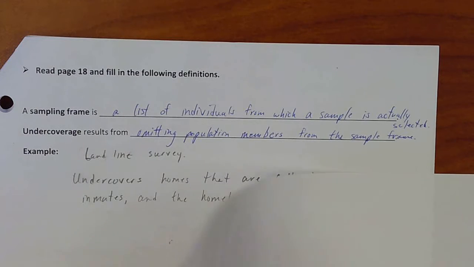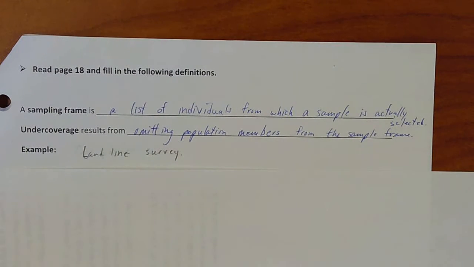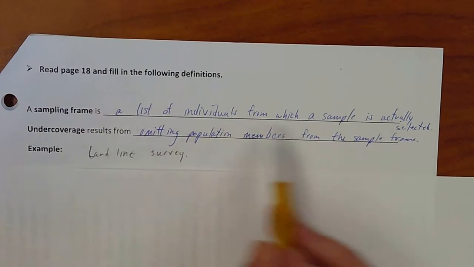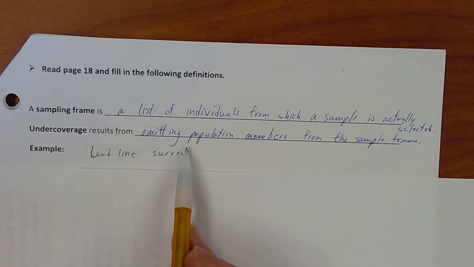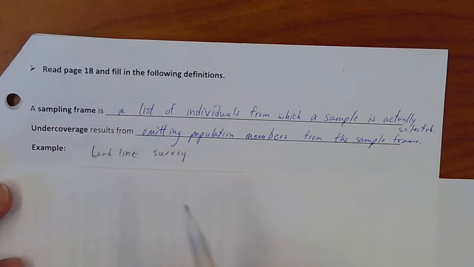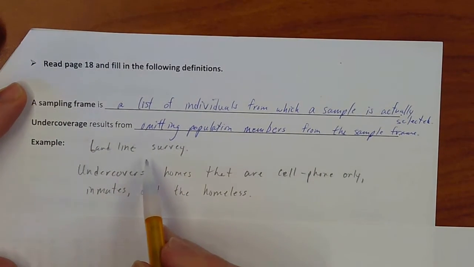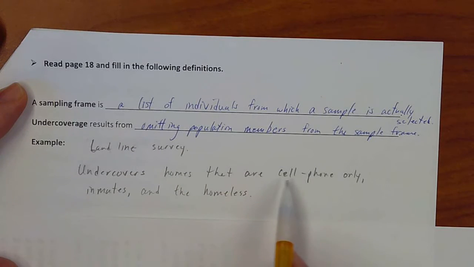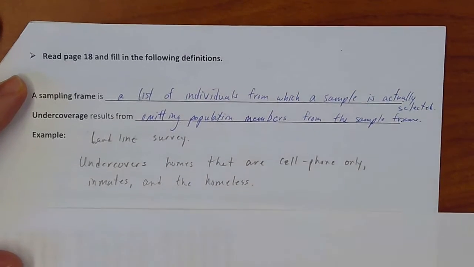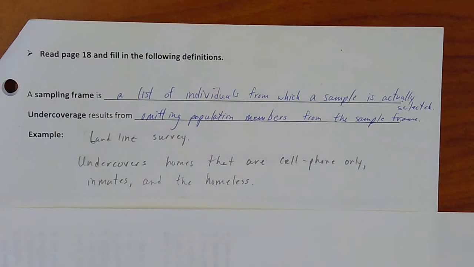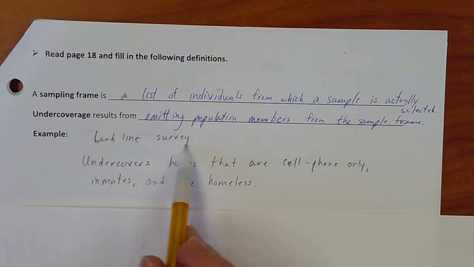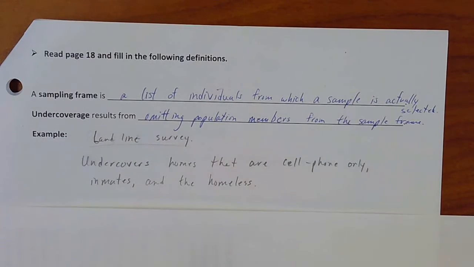I was actually getting ahead of myself talking about non-response a little bit. Undercoverage is when you create some type of way to reach these people, but naturally you're going to have some populations removed. Like, for example, a landline survey. Okay? A landline survey undercovers homes that are cell phone only. Another group of people that's going to be undercovered is the inmates and the homeless. They aren't going to be part of that group if you just stuck with a landline survey. So there's an example of undercoverage.